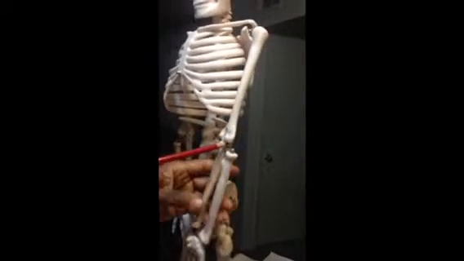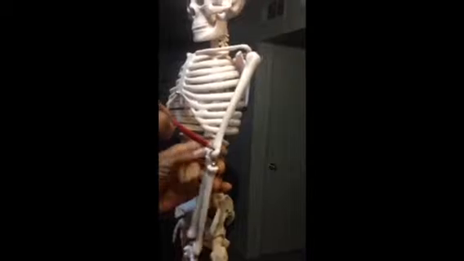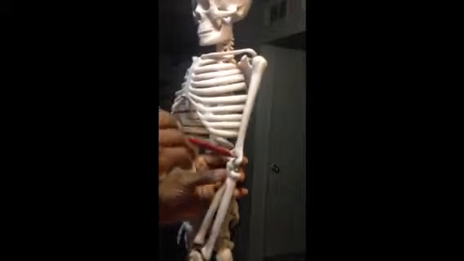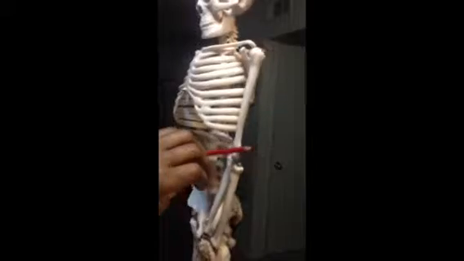The trochlea articulates with the ulna. And then, I believe one of these is the olecranon fossa. It also allows the corresponding process of the ulna to move freely when the elbow is extended.